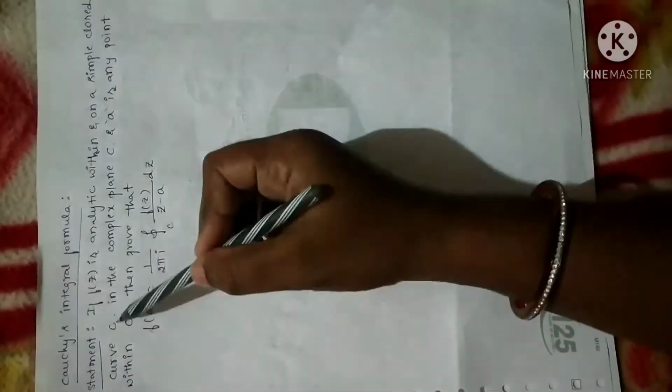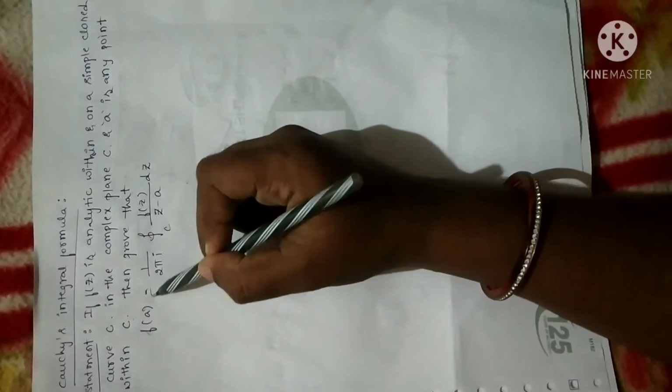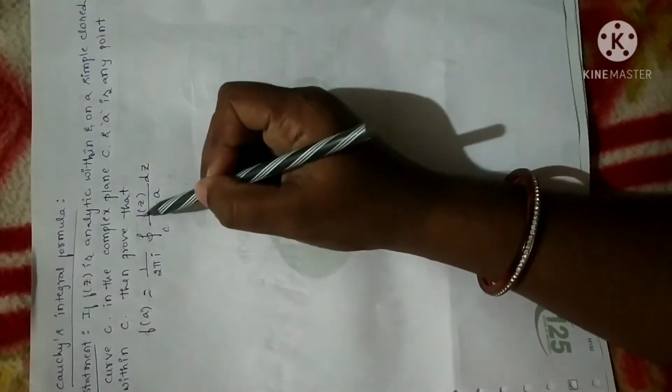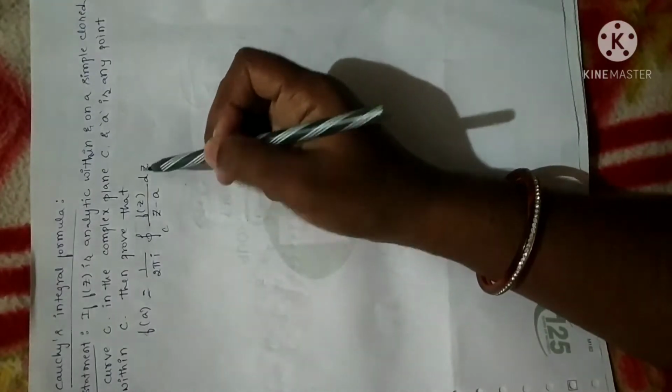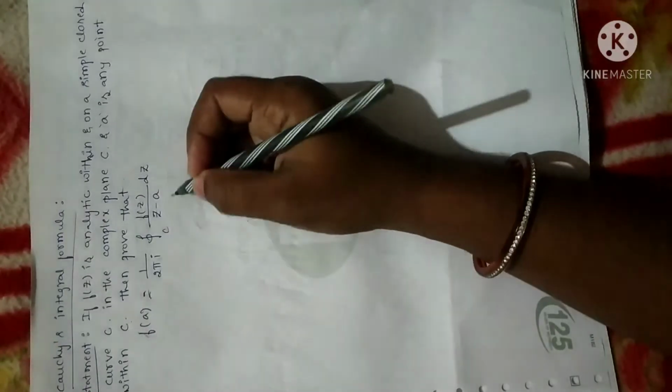on a simple closed curve C in the complex plane, and A is any point within the complex plane, then we have to prove that f of A is equal to 1 by 2 pi i times the line integral over the closed curve C of f of z by z minus A into dz. And further we are going to solve problems by using the same theorem.